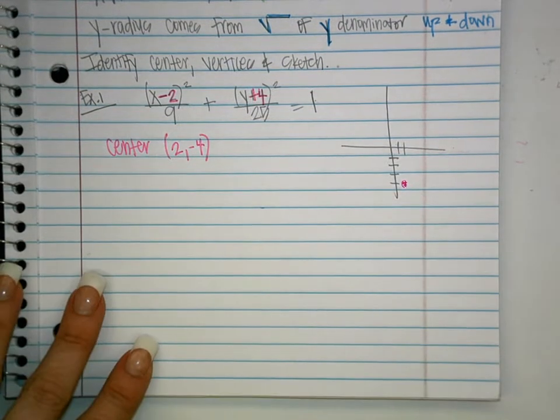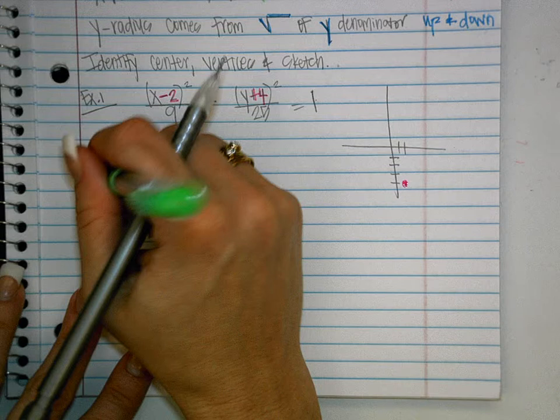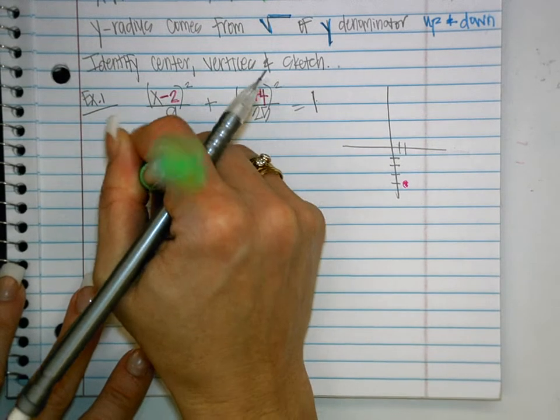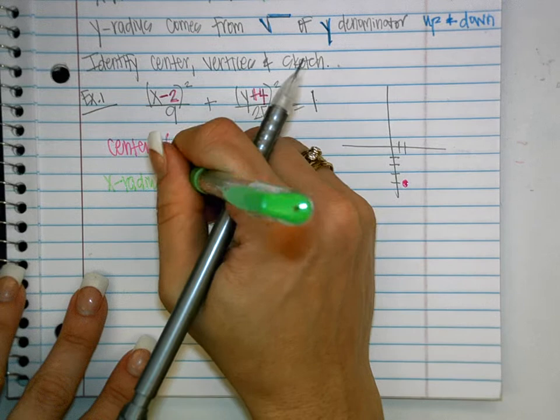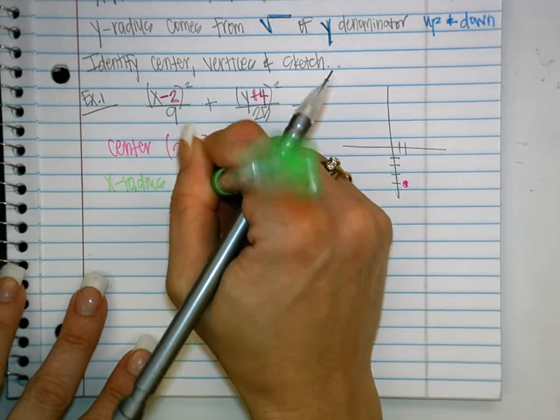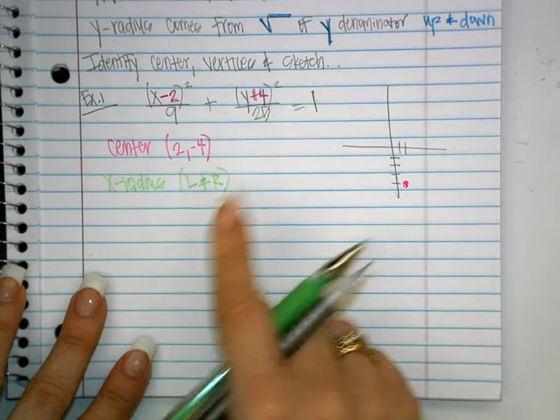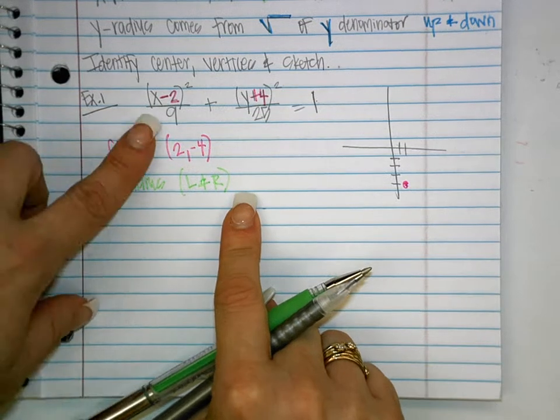Then we're going to look for the x radius. Okay, x radius tells you how far you move left and right. Okay, so x radius tells you left and right. And what is the x radius going to be equal to?